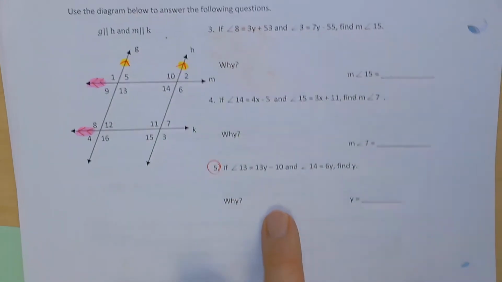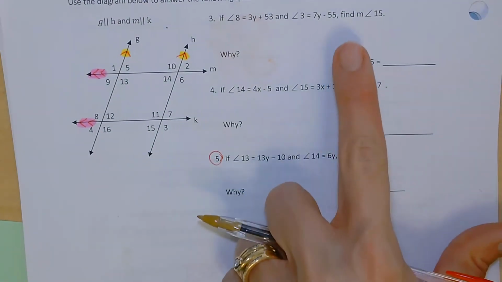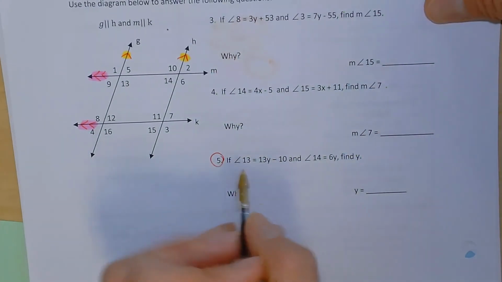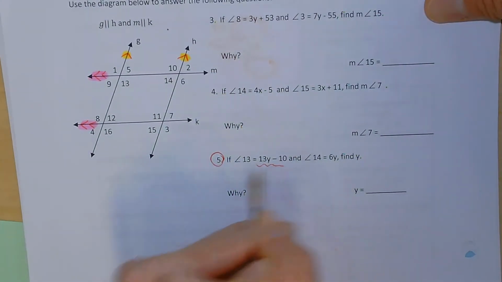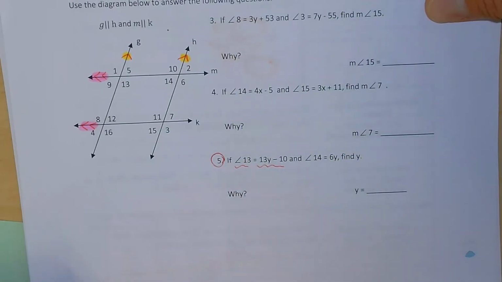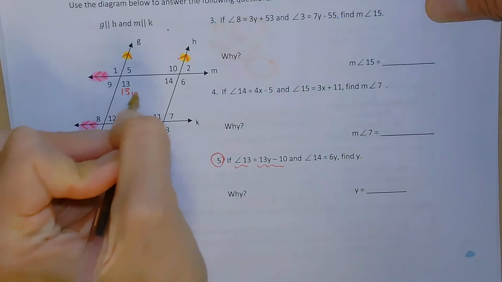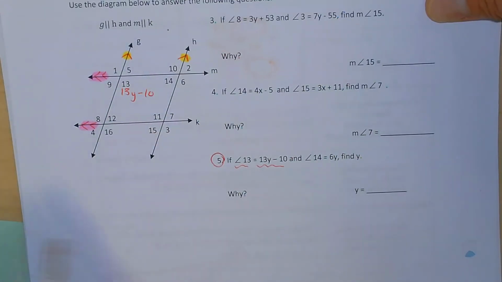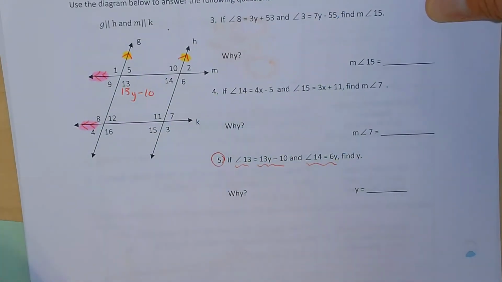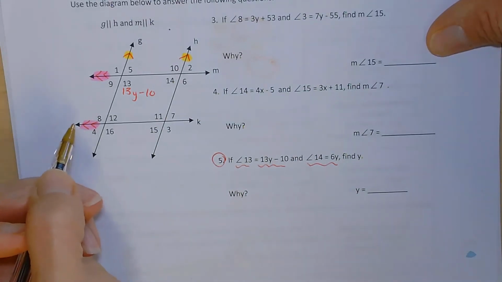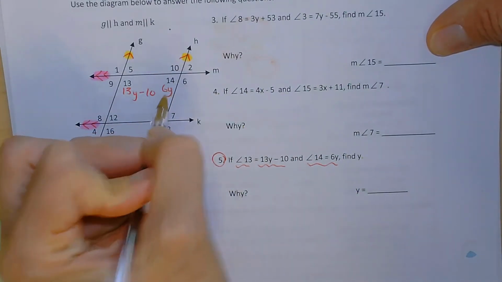All right, we're going to skip down and do number 5, and then you're going to go back and do number 3 and 4 and then check your work. Okay, so they would like you to look at 13, angle 13 is 13y minus 10. So I'm going to put that right in my picture. 13y minus 10. And then they want you to take angle 14 and put in 6y. So go to angle 14 and put in 6y.